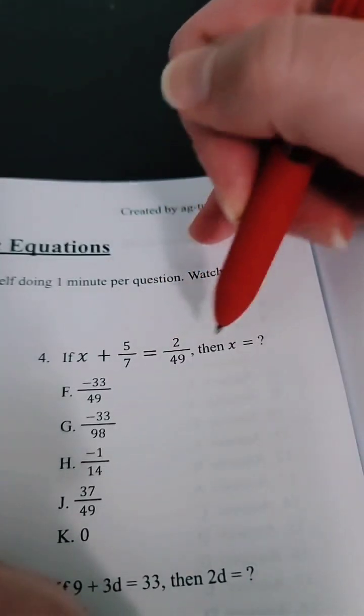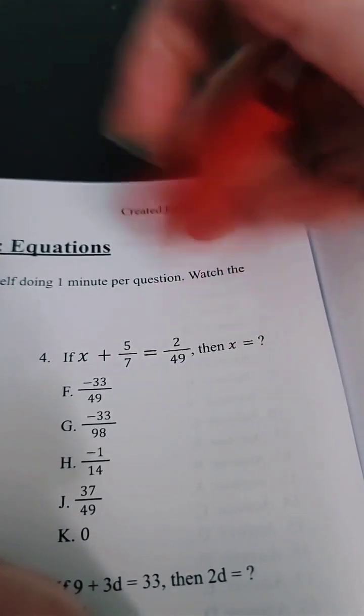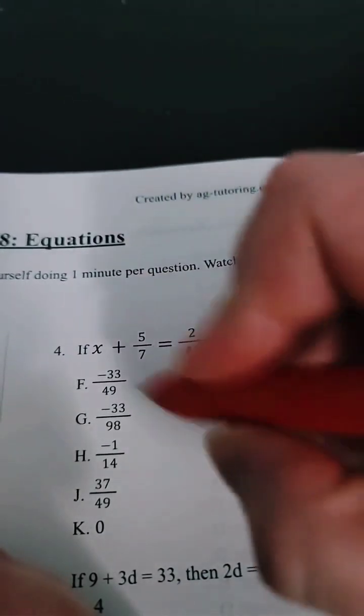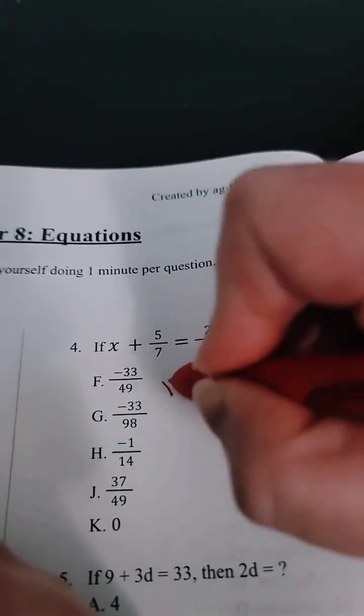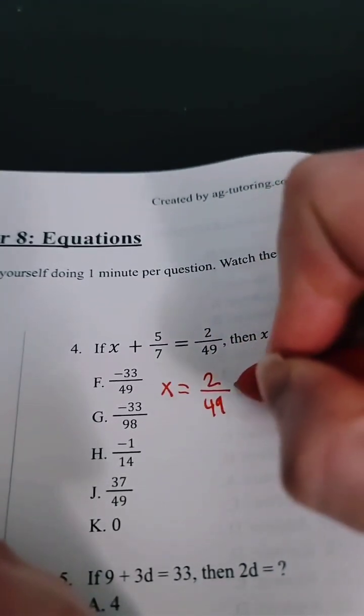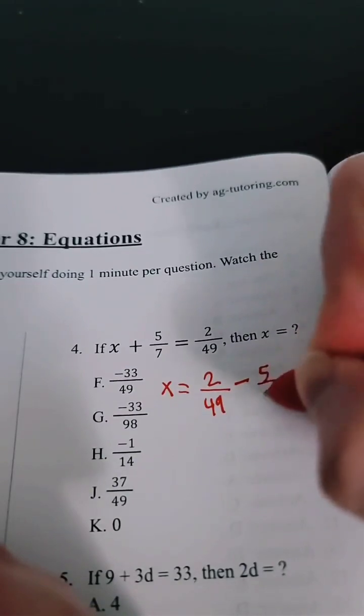So then let's go and do number 4. If x plus all of this equals, yeah, what is x? We're basically trying to find what x is. Now, for this, I would just subtract 5/7 from each side to get x by itself. So it's going to be 2 over 49 minus 5/7.